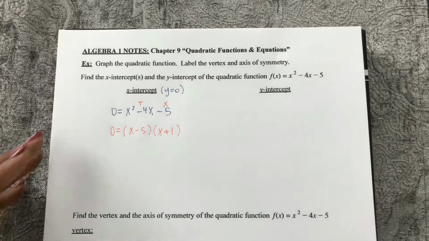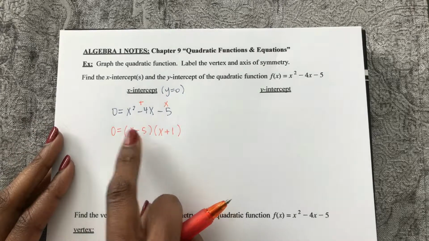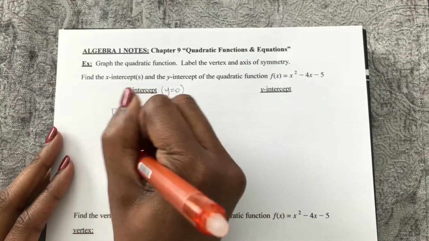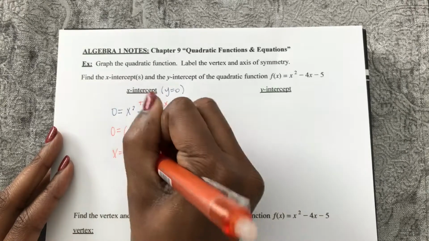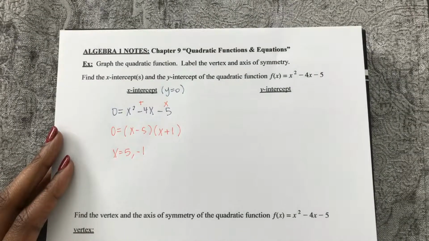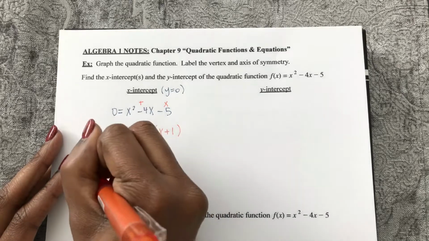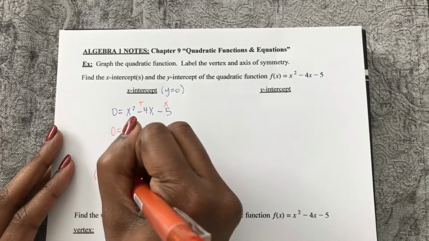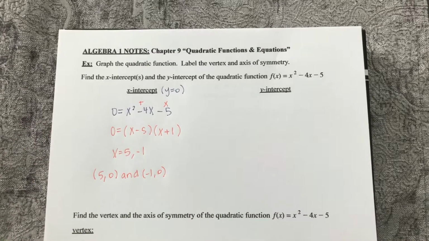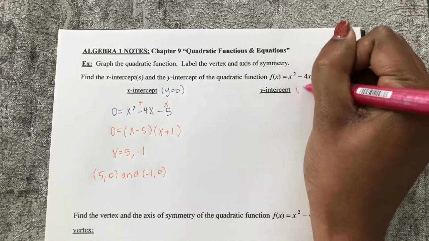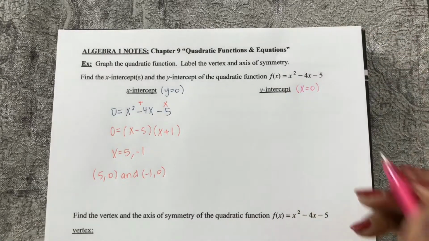So using the zero product property, if x minus 5 equals 0, x equals 5, and if x plus 1 equals 0, x equals -1. So if I want to look at those as coordinates, it's (5, 0) and (-1, 0). Those are my x-intercepts. So now my y-intercept is the opposite: when x is 0.